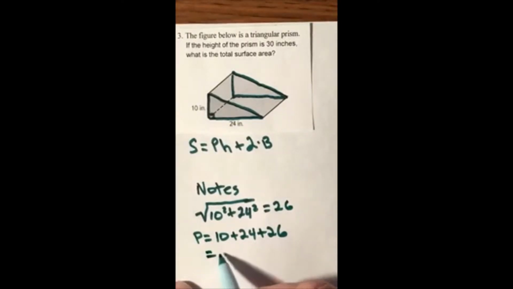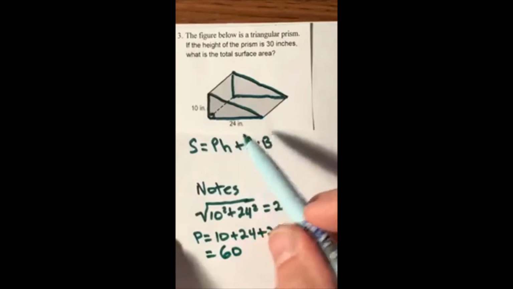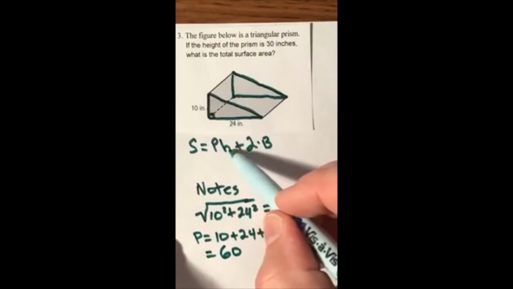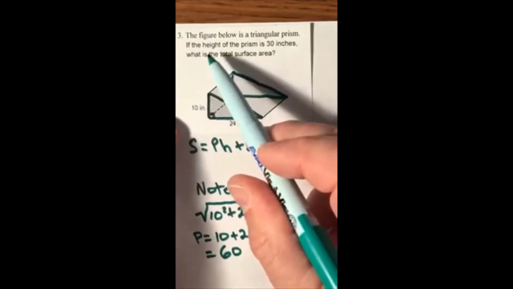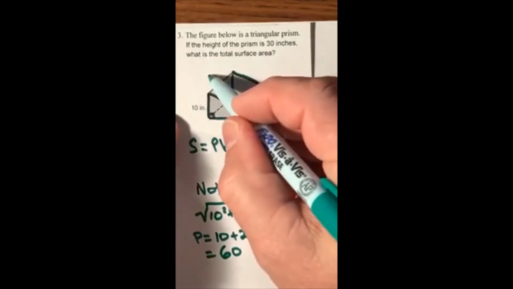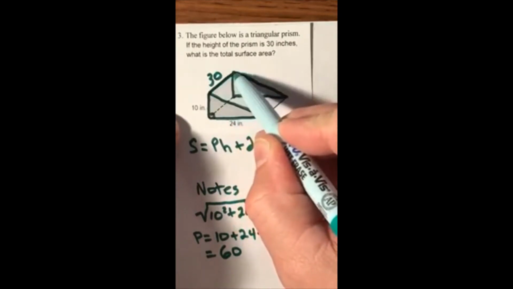Now the perimeter can be found by taking 10 plus 24 plus 26 and adding that up. That gets us 60. That will go right here for P. The height, remember, for H is the distance between the bases. It says that the height of the prism is 30. Let's put that here as well, so from here to here is 30.